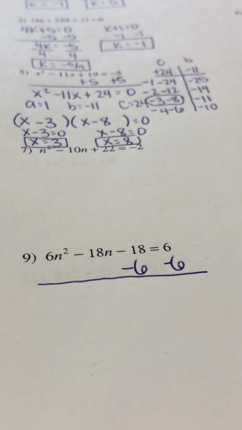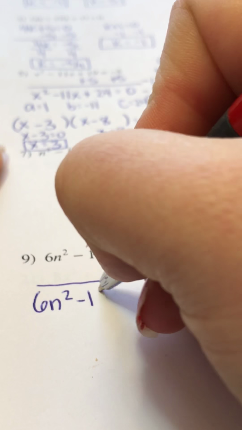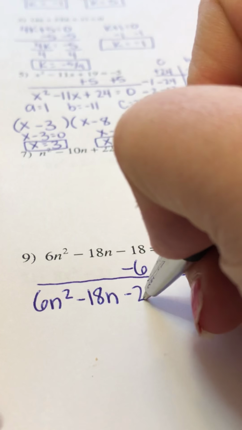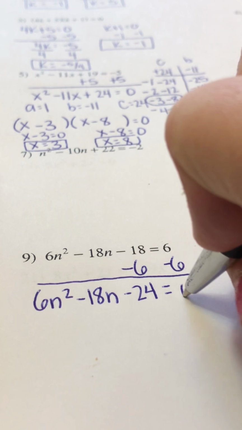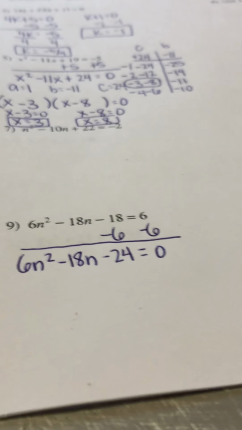When I subtract 6 from both sides, my new quadratic equation is 6n squared minus 18n minus 24 equals 0. Now I can factor this out.